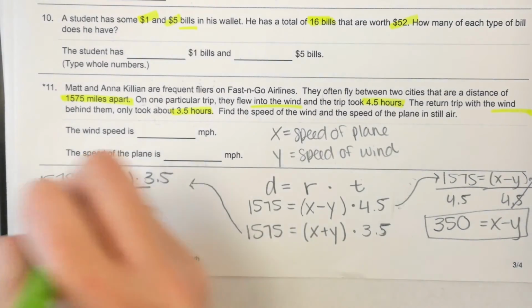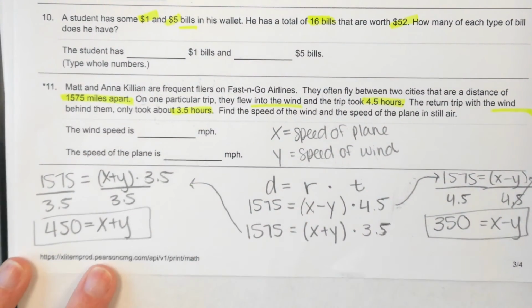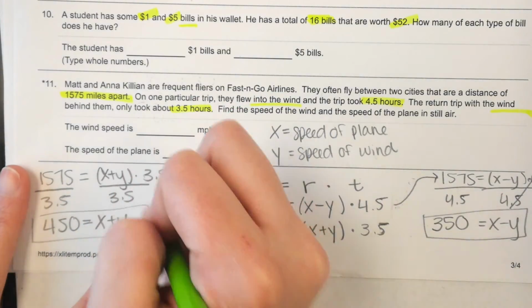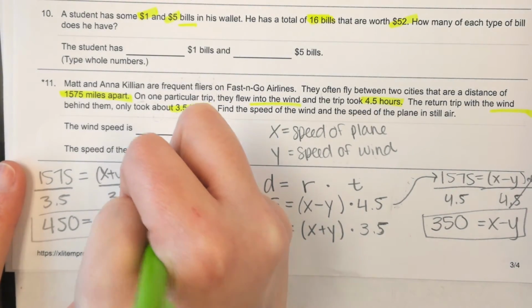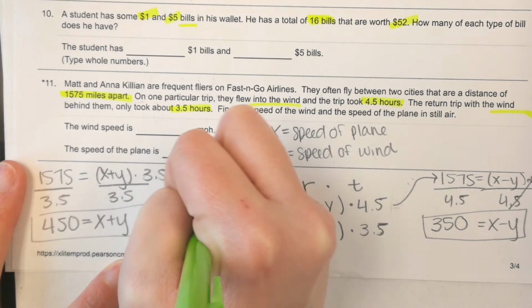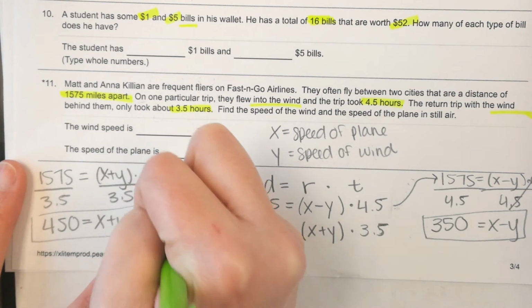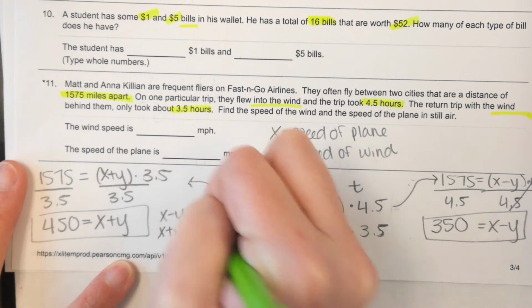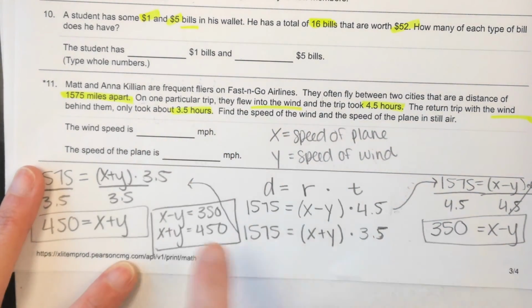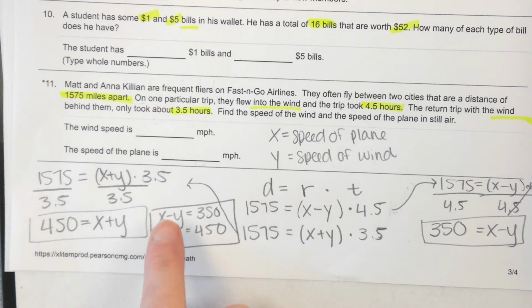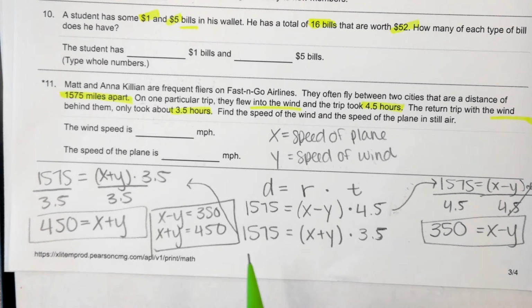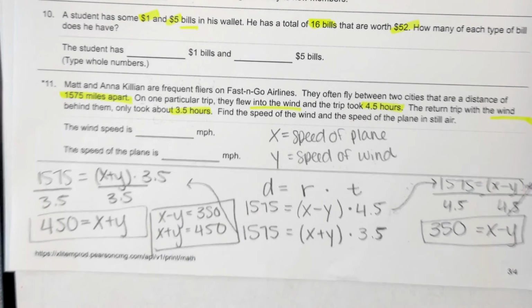All right, now I'm going to use these two equations to make a new system. So I have X minus Y equals 350, and I have X plus Y equals 450. Now, that's the system that I'm going to use to solve. So it's already ready for me to add or subtract. So you should be able to add, cancel out your Y, solve for X, plug something back in and solve for Y.